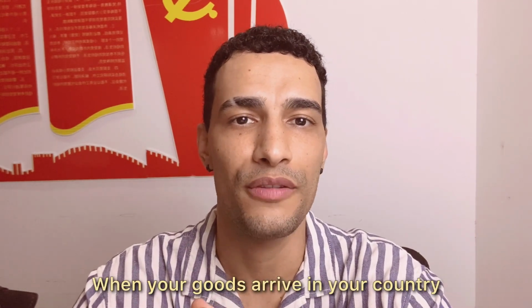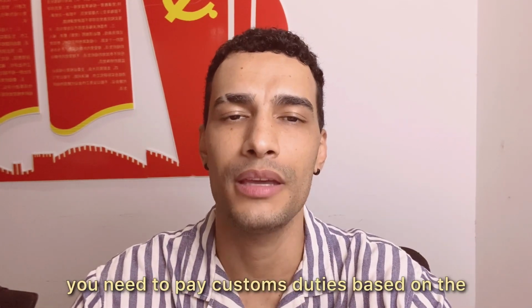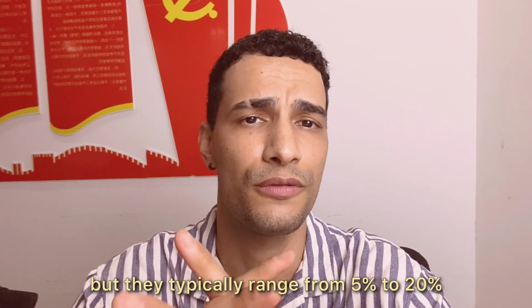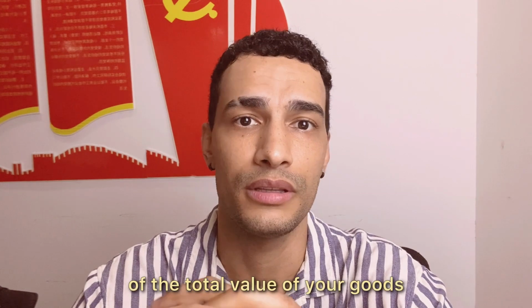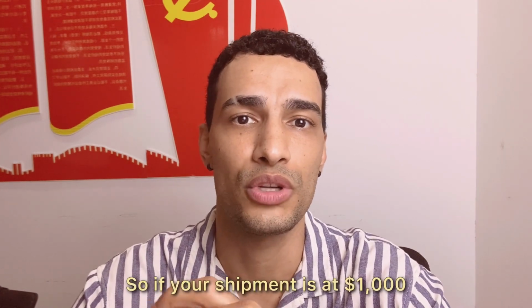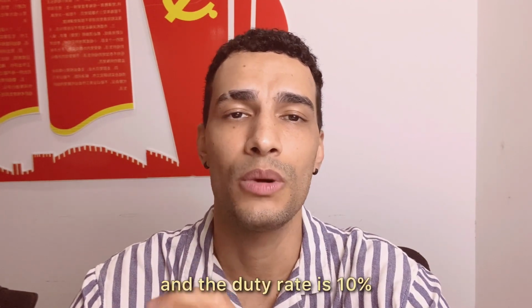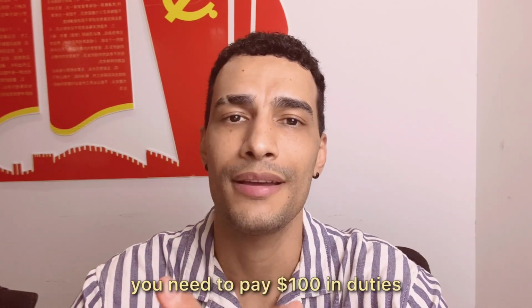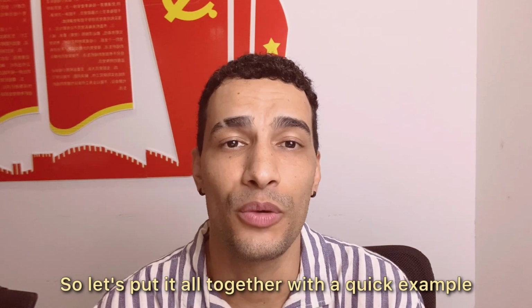Don't forget about customs duties and taxes. When your goods arrive in your country, you need to pay customs duties based on the value of your shipment. These rates vary by country and product category, but they typically range from 5 to 20% of the total value of your goods. So if your shipment is $1,000 and the duty rate is 10%, you need to pay $100 in duties.